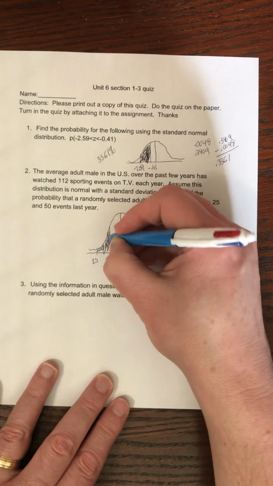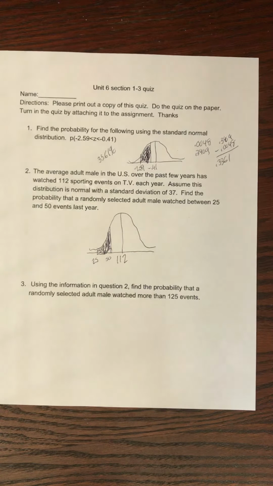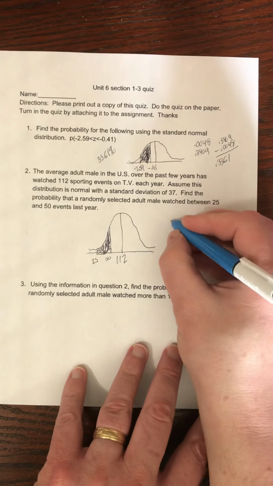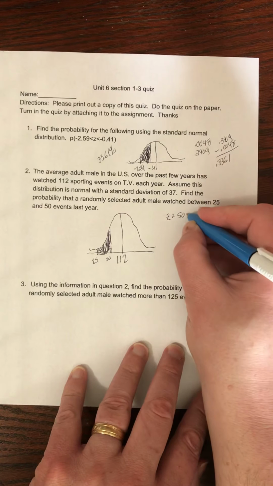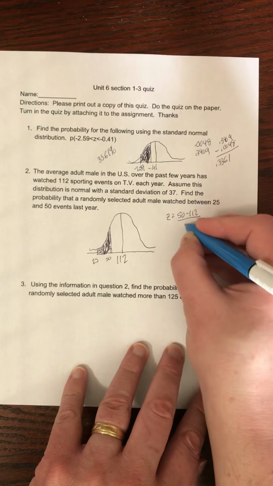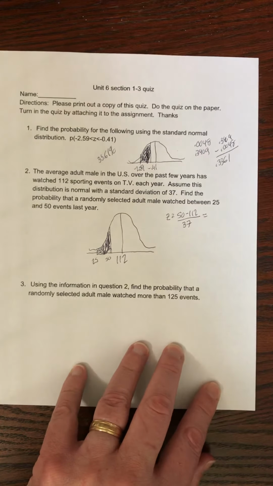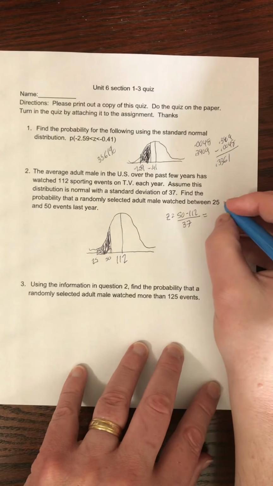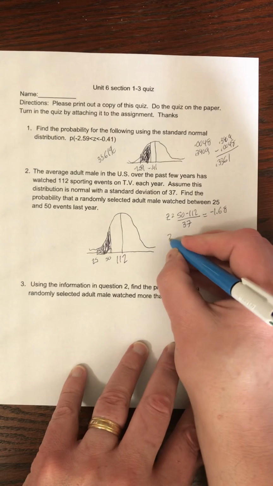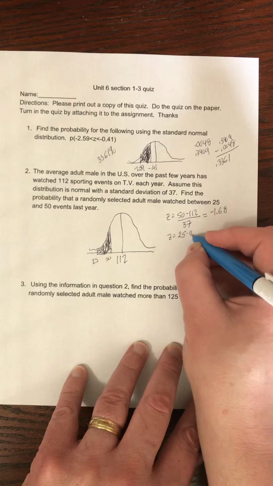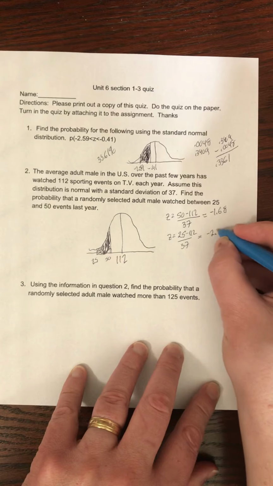So how do I get z-scores for this? Well, observed minus expected divided by the standard deviation. So it's just simply, for 50, you get a z-score of 50 minus 112 divided by 37. And that should give you, excuse me, negative 1.68. And for a z of 25, you should get 25 minus 112 divided by 37. And that gives you negative 2.35.